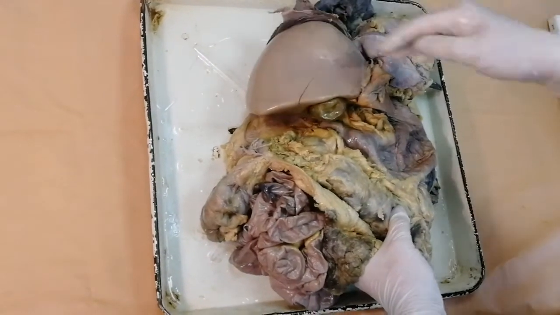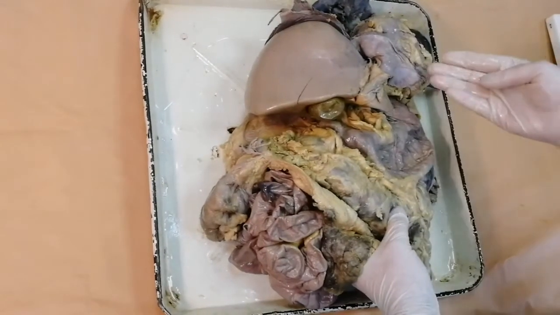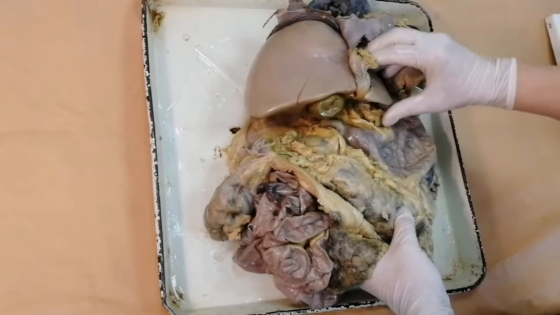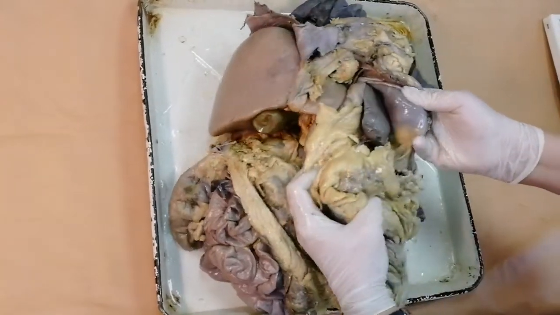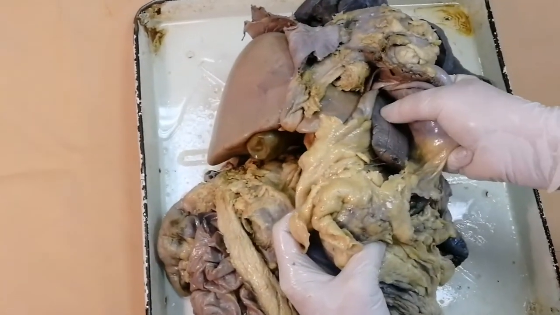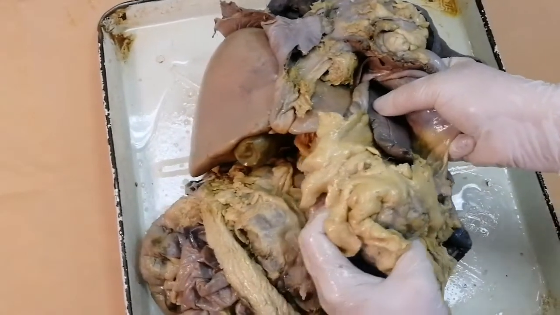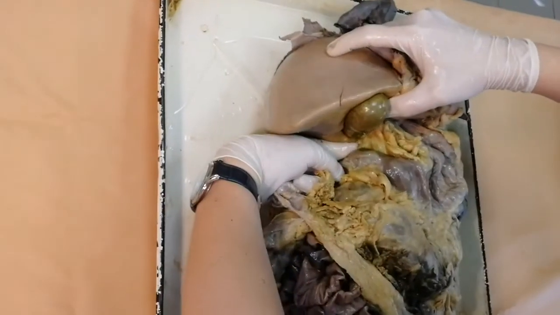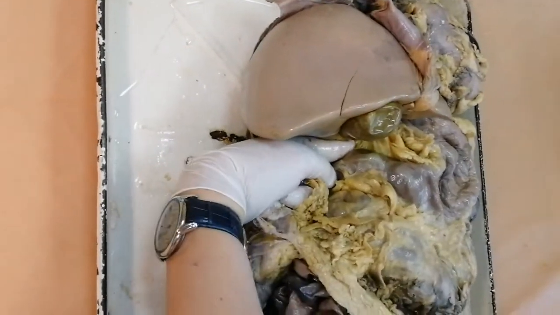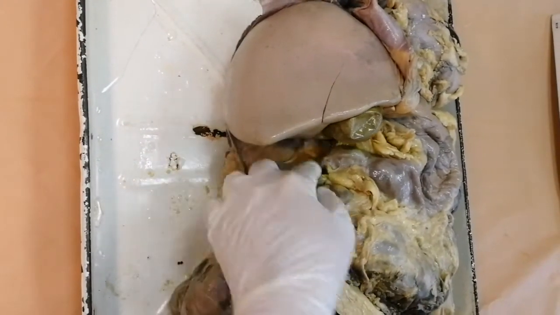It contains the right lobe of the liver. Anteriorly and to the left, there is the bursa pregastrica. It contains the left lobe of the liver and the spleen. And behind the stomach and lesser omentum, there is the bursa omentalis, or lesser sac.